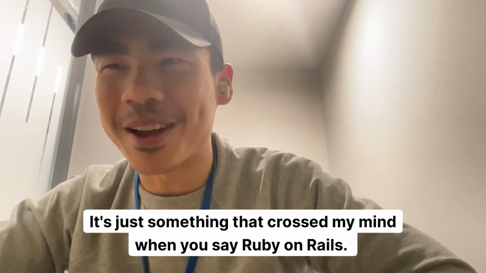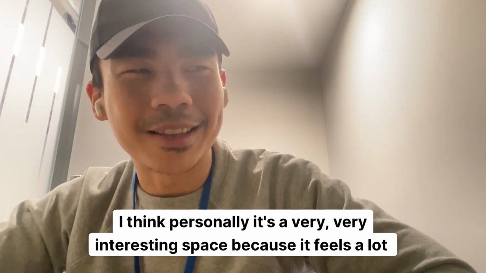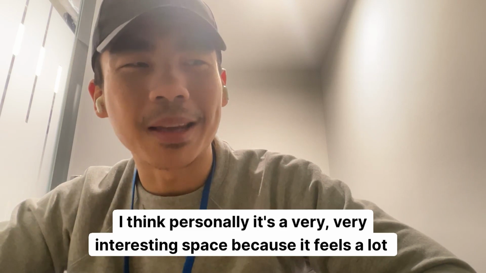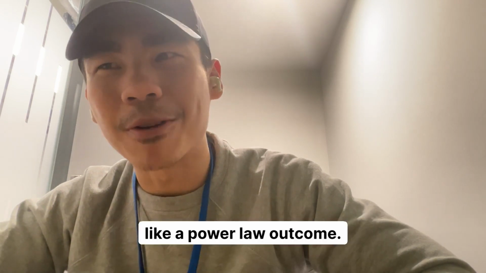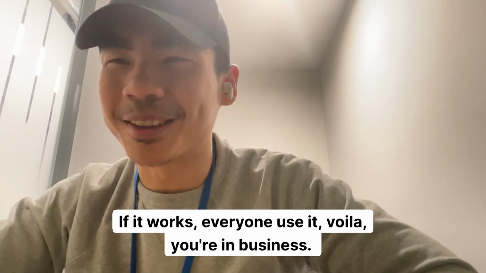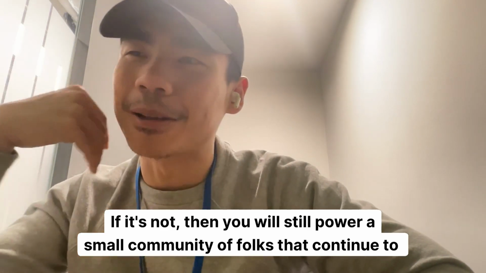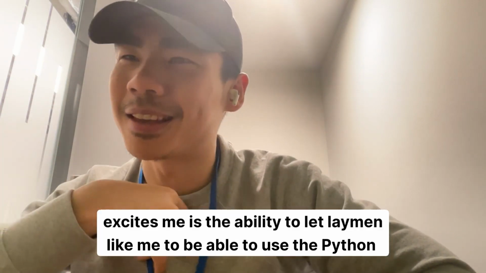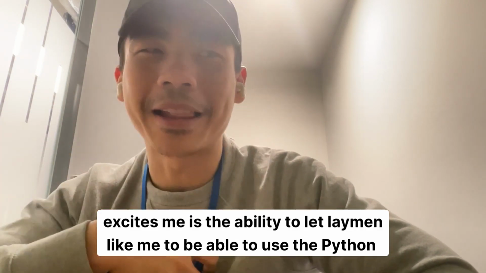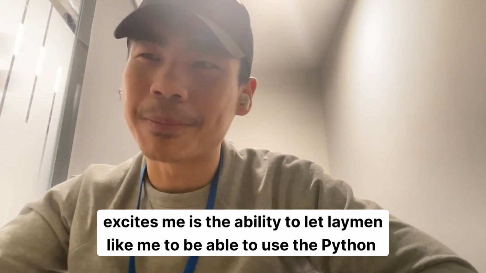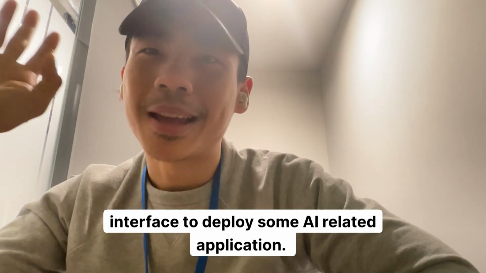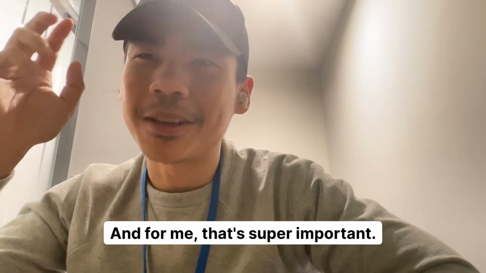It's just something that crossed my mind when you say Ruby and Rails. And I think personally, it's a very, very interesting space because it feels a lot like a power law outcome. If it works, everyone uses it. Voila, you're in business, right? If it's not, then you will still power a small community of folks that continue to use it. But what excites me is the ability to let a layman like me use the Python interface to deploy some AI related application. And for me, that's super important.